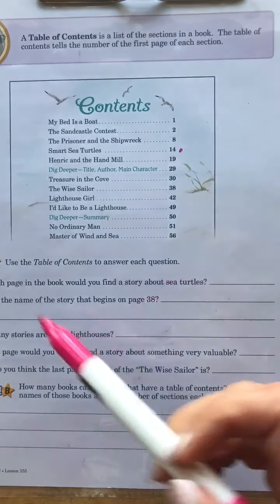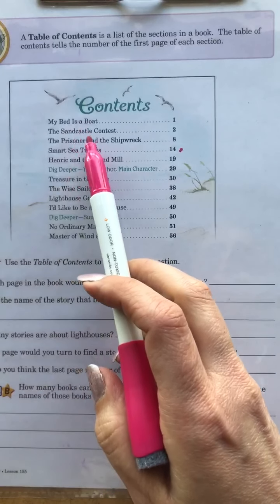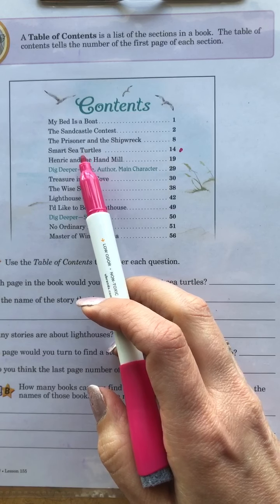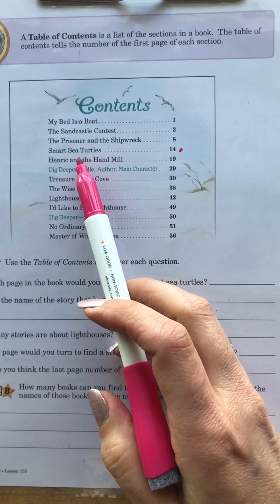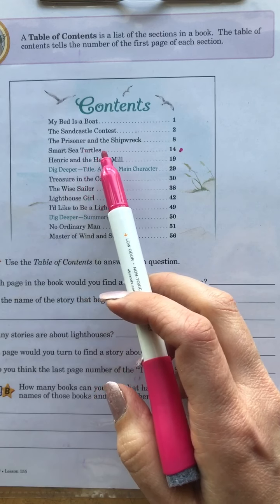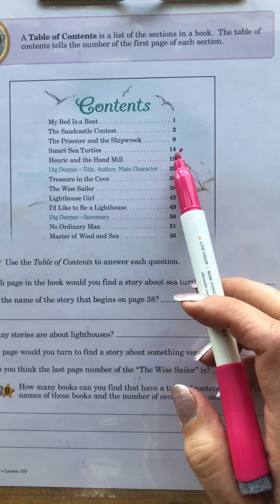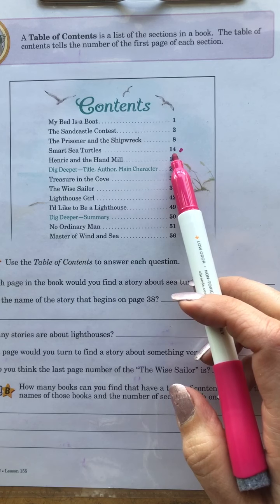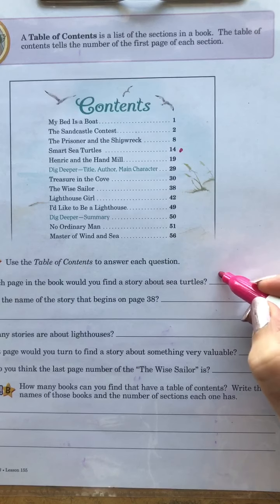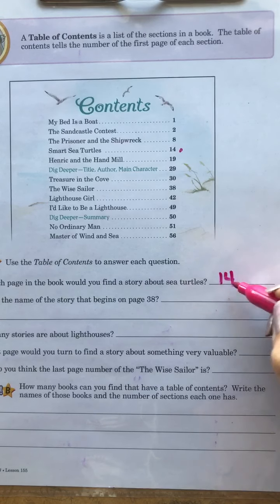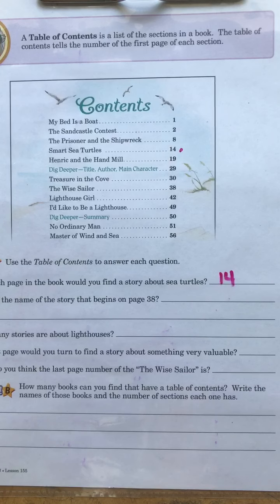And there's one right here close to the top. If we come down, we say, oh, there are sea turtles. Okay. Smart Sea Turtles. And I follow that across. I want to know what page it starts on. And here it tells us page 14. So the answer to number 1 is 14. So if we want to read about sea turtles, we would turn ahead to page 14 and start reading there.